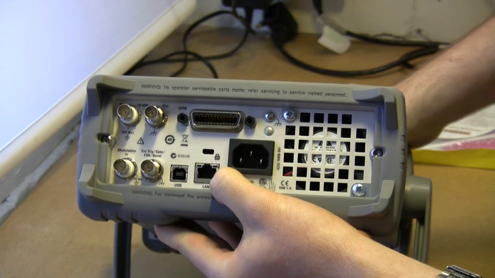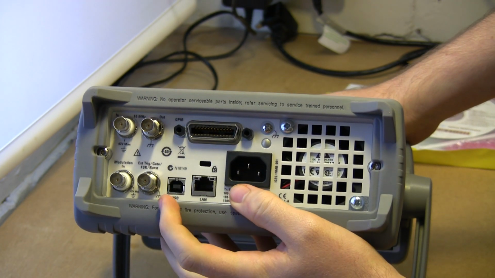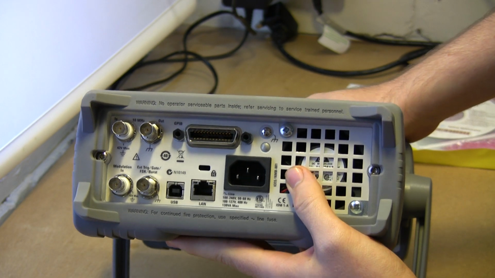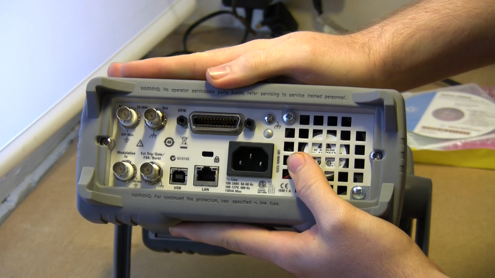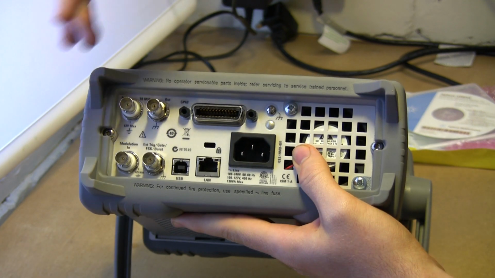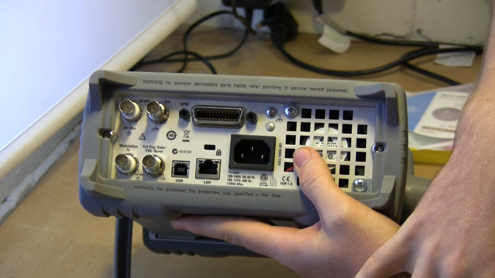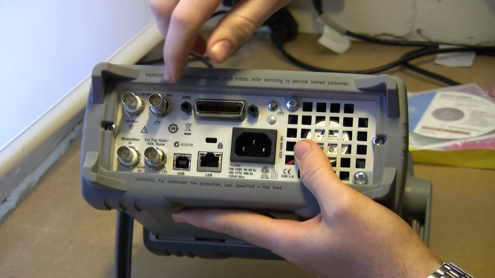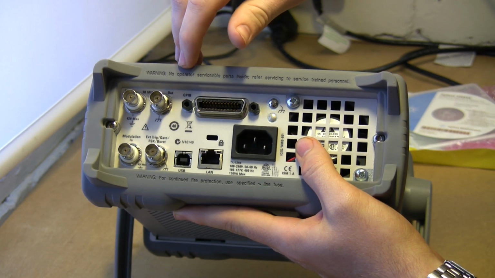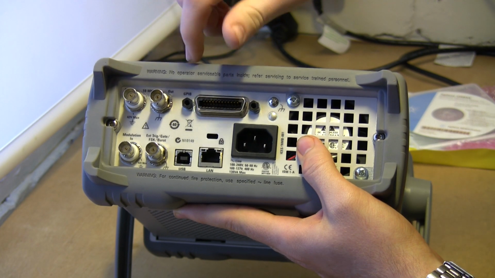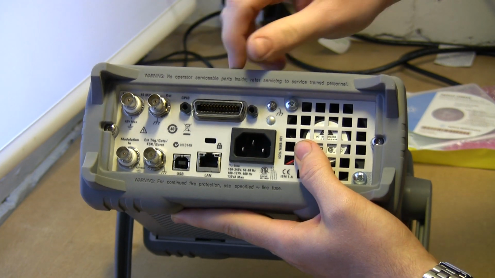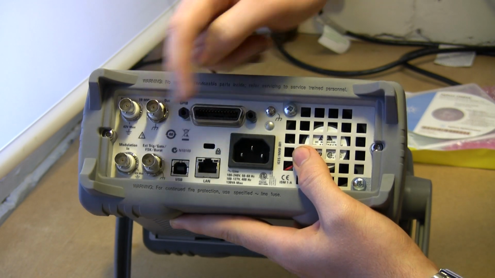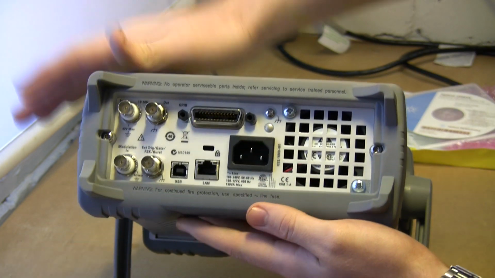Now we actually have built in as standard the LAN on here, we've got USB, and for some reason we have GPIB, my pity for you if you still have to use that in any kind of setup. Modulation in, external trigger gate, FSK and burst input, sync output, 10 MHz output here and 10 MHz in. That's quite useful, especially if you have the OCXO option on this, so you have a nice accurate oscillator. You can actually then feed this out to other instruments, or take it in if you've got another one.